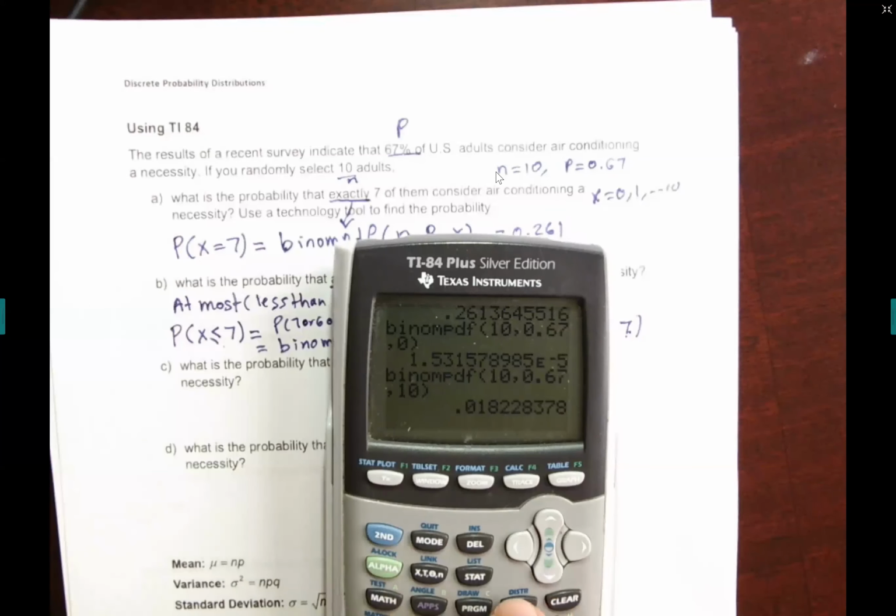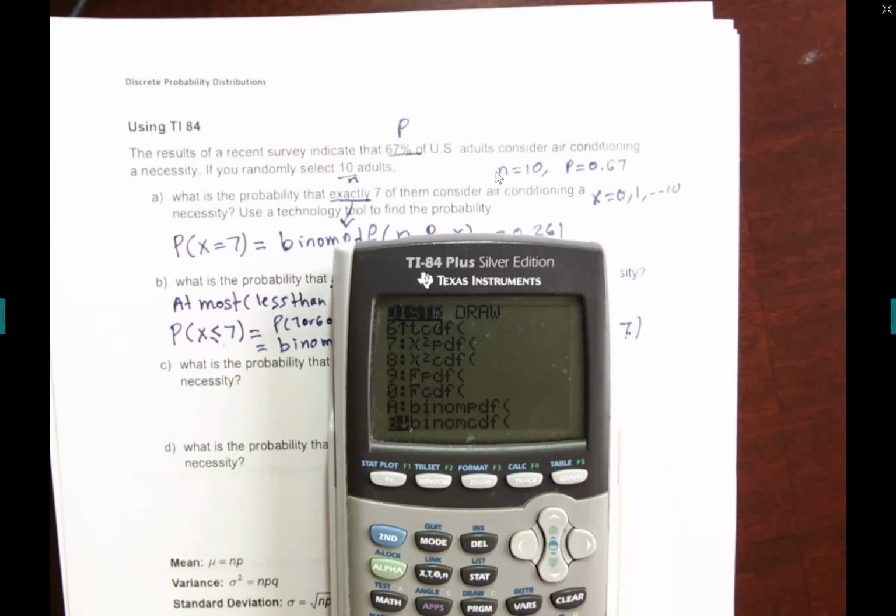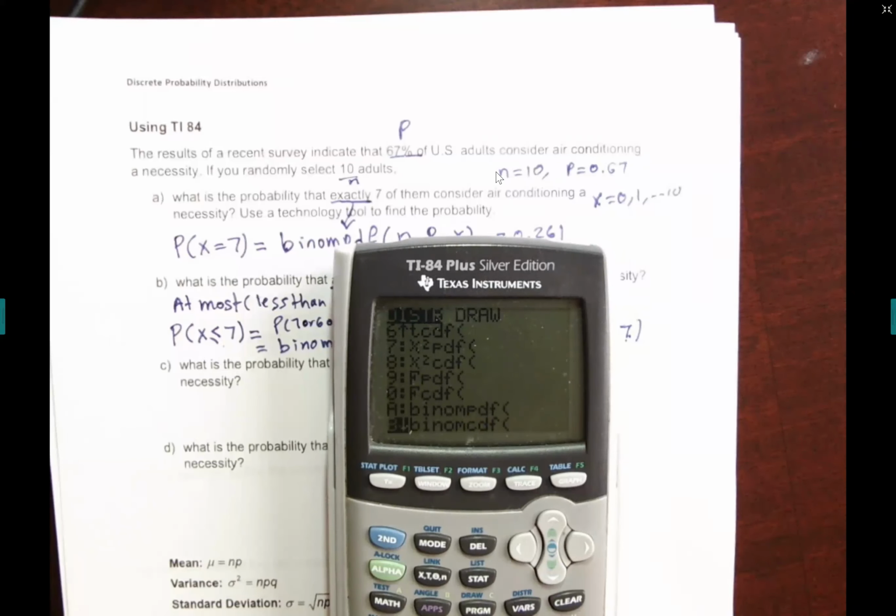Second, distribute. And binomial CDF. You see, these are the only 2 formulas that you use in section 2. PDF or CDF. Okay. So put 10, comma, 0.67, comma, and 7. There you go. The answer is 0.693.